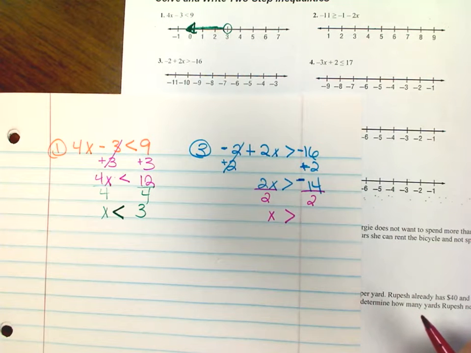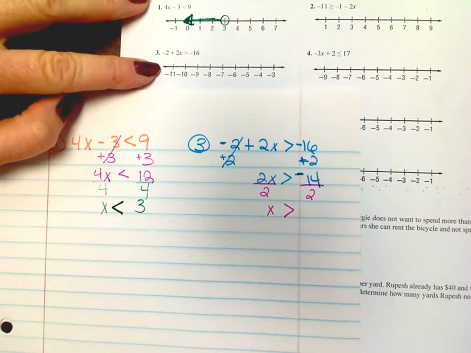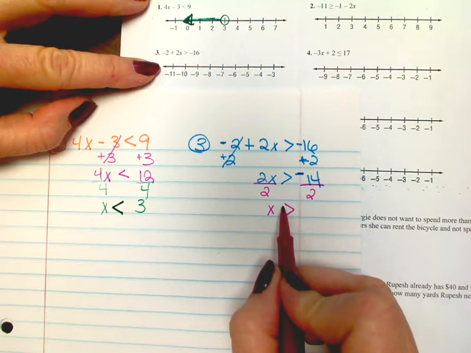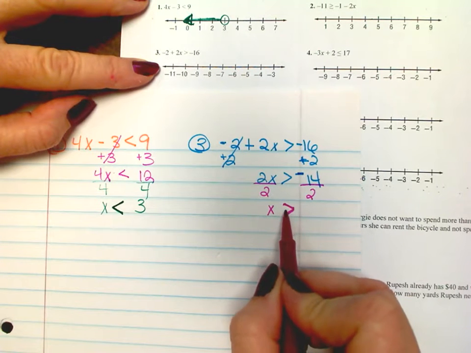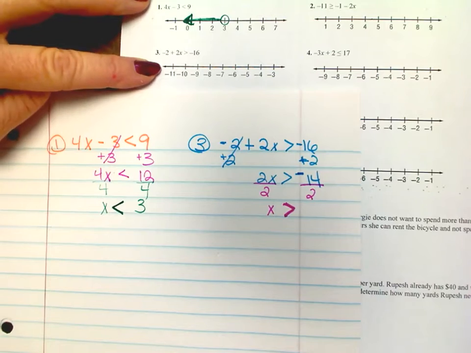Your answer will be negative 7. You need to find that on your line, circle negative 7, and ask yourself, can x be negative 7? If it can't, leave it open. If it can, you need to color it in. And the arrow should go the direction that it is here, because x is greater than negative 7.